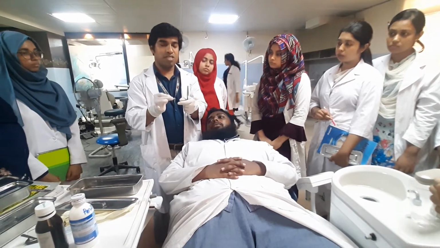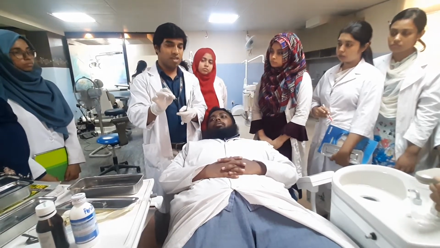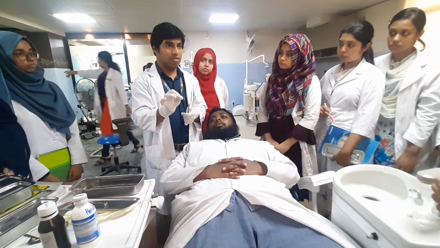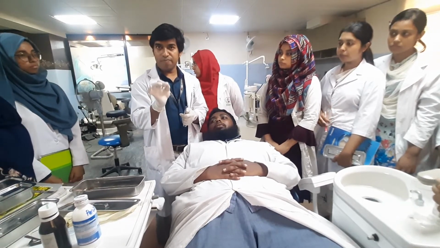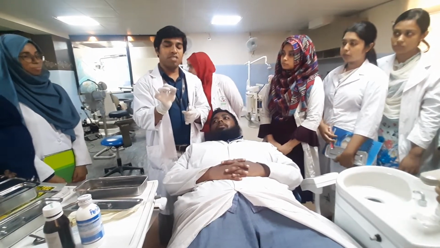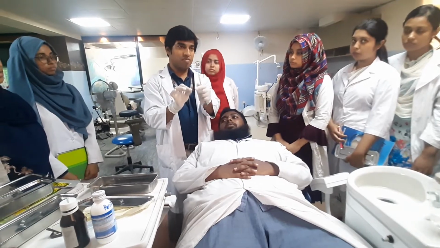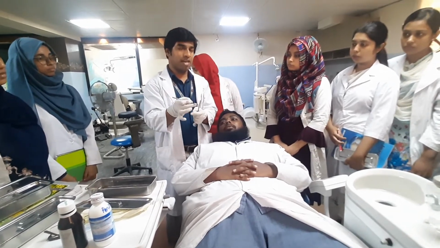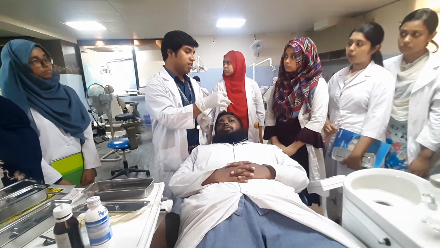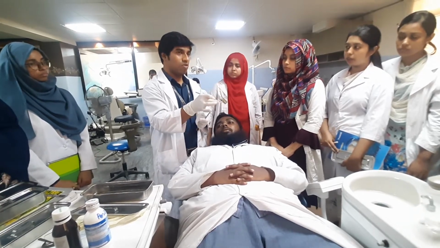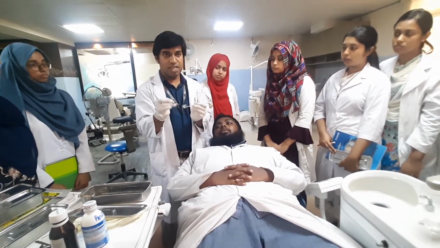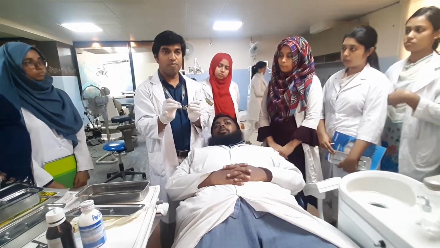If you touch the shaft with it like this, that is the pen grip method. Do you understand? That is the pen grip method. If you change the position of the third finger to just below the shaft like this, then it will be termed the modified pen grip method. So you have to hold this instrument using either the pen grip method or the modified pen grip method.